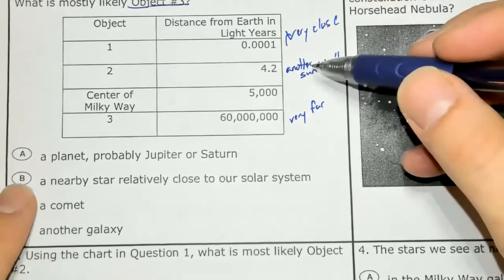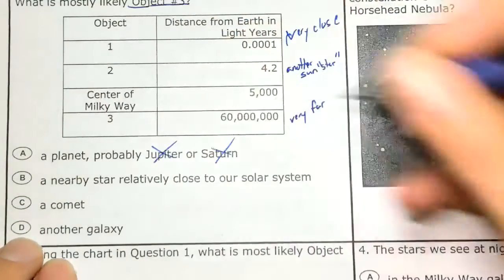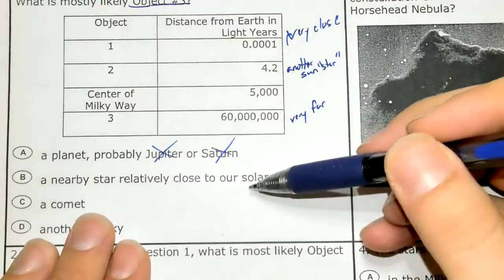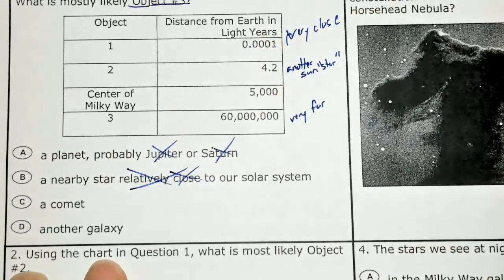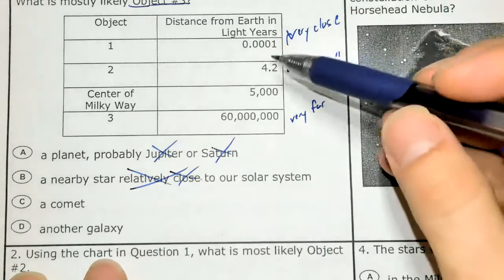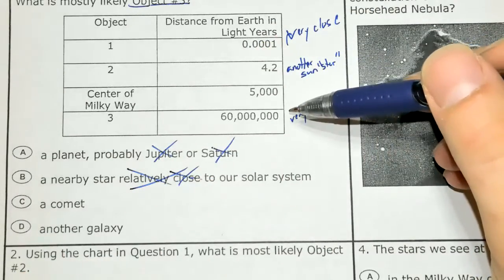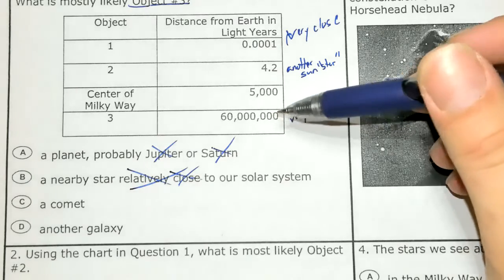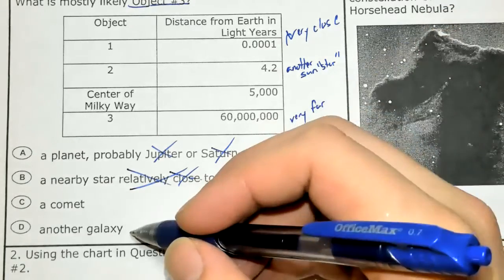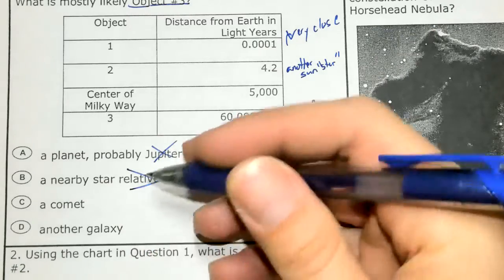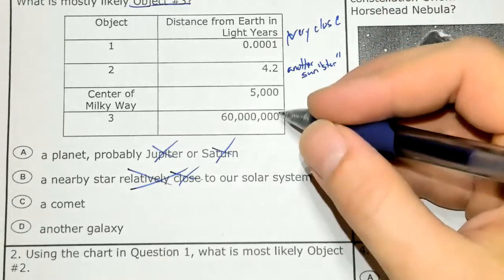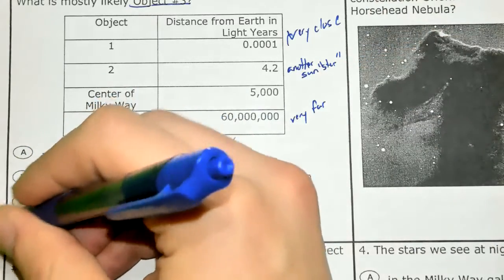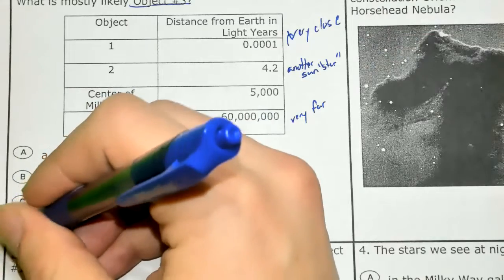And this is very close. All right, so we knock things off. Well, we know it's really far away, so it can't be another planet like Jupiter or Saturn, no way. A nearby star relatively close to our solar system, that is not relatively close, all right? A comet, now comets are moving, so yeah, it could be a comet. That's going to be really hard to track that far away, but I guess it could be. But better chance, guys, is another galaxy, very, very far away. Not even our Milky Way galaxy, but something further than that. And that's how vast our universe is, guys. Okay, another galaxy. So again, best choice is D.